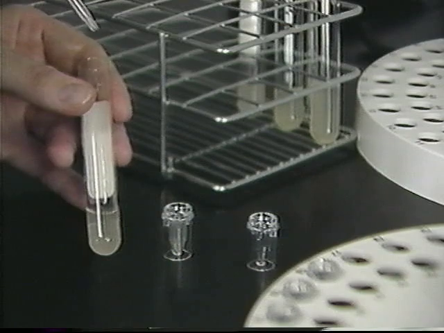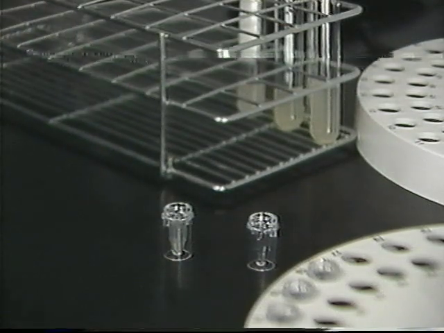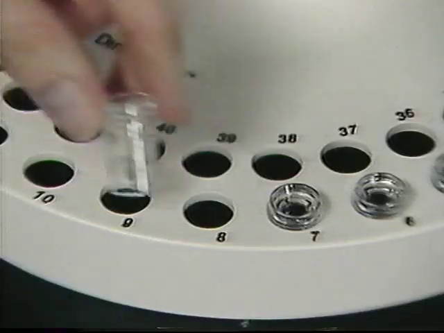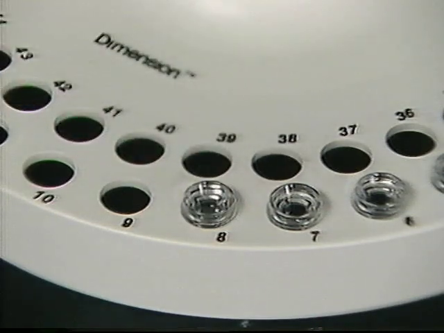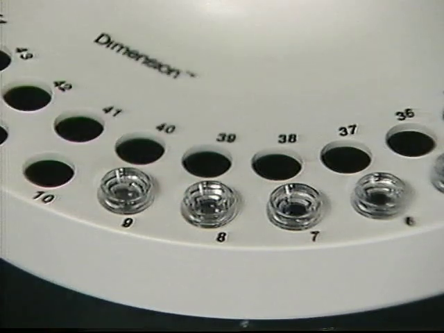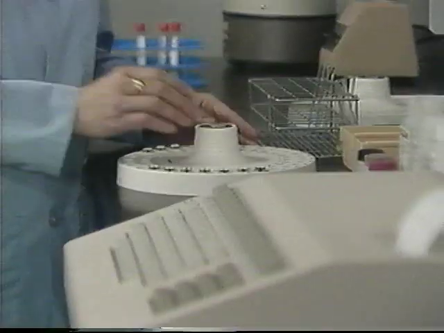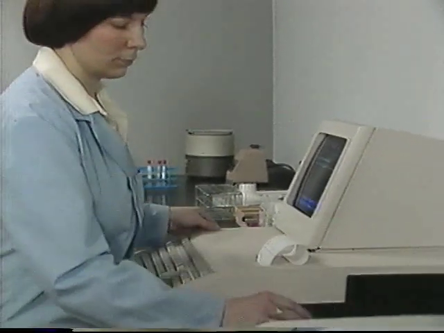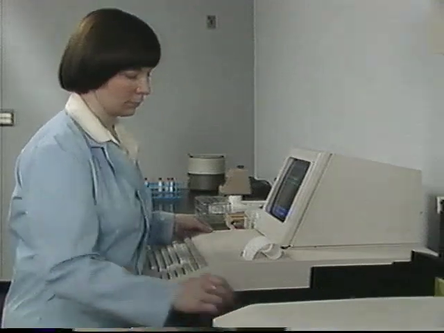Patient sample requirements range from 2 microliters to 60 microliters for photometric testing, and 110 microliters are required for electrolyte testing. The Dimension system provides 2 removable sample wheels, A and B. Up to 60 samples may be loaded on each wheel, with positions 56 through 60 being reserved for stats, although any cup can be assigned as a stat.